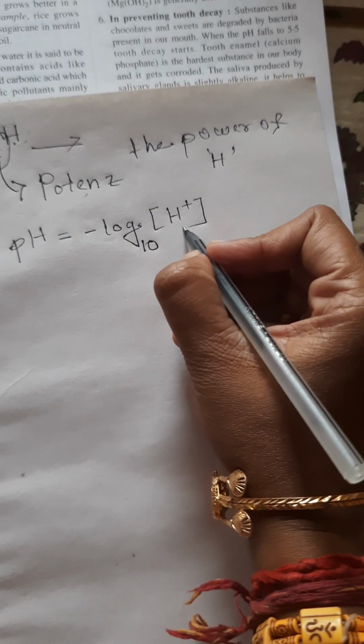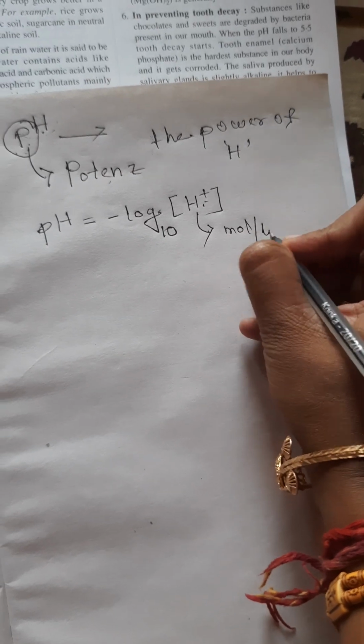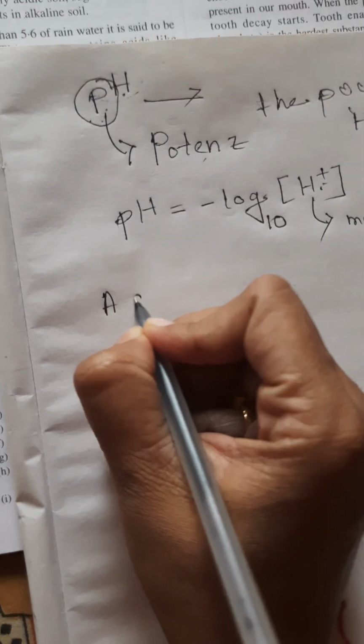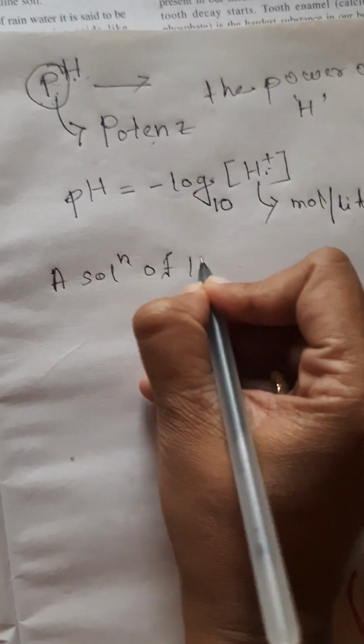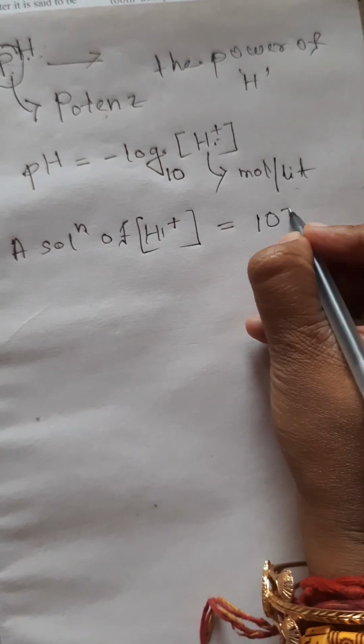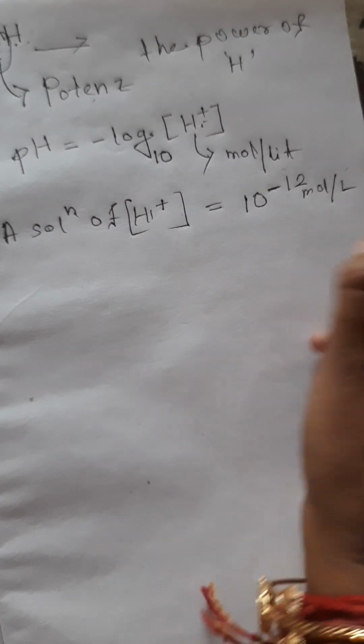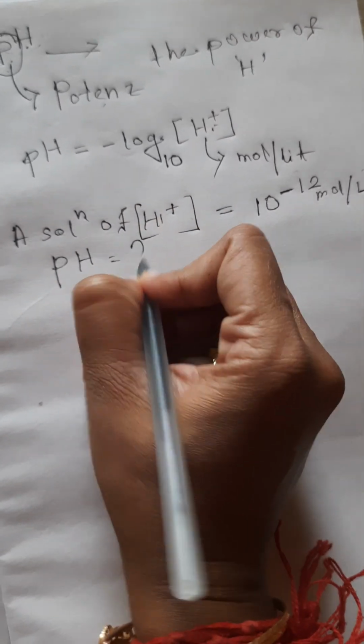That means the unit of the concentration of this hydrogen ion will be mole per liter, or mole liter inverse. So if we consider a solution of H plus ions, and the concentration of H plus ion is equal to 10 to the power minus 12 moles per liter, then what will be the value of pH? Find out the value of pH. How will you find it?